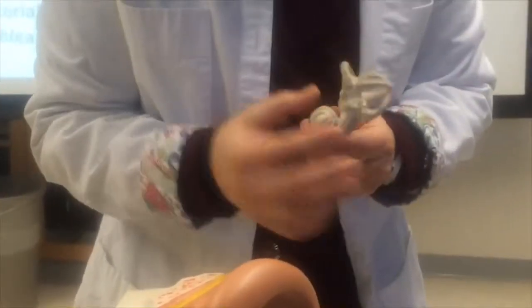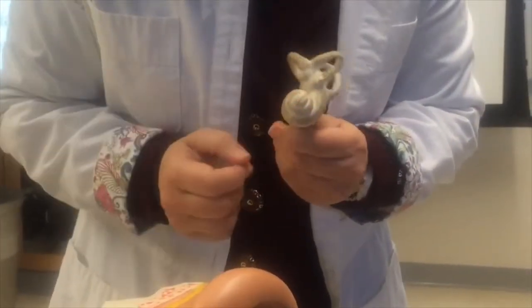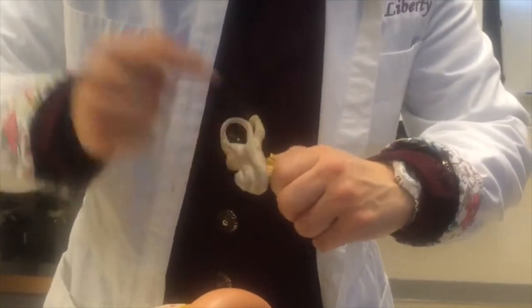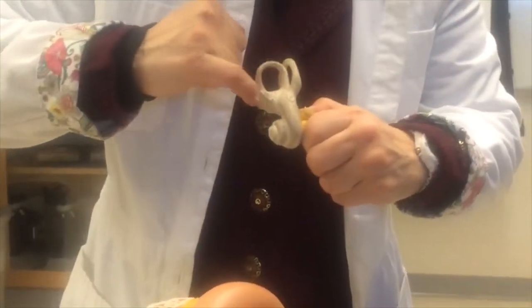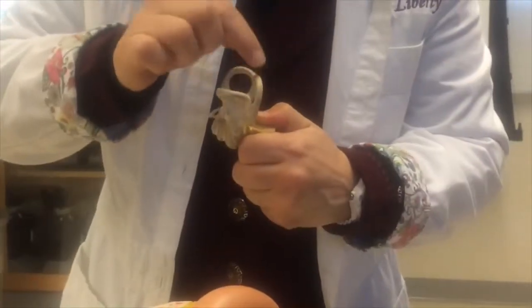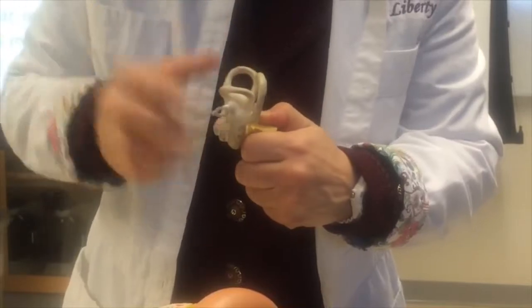See, this looks like a snail. This is the inner ear now, okay? This is the cochlea here, and this is the vestibule. The stapes is connected to the oval window. This is the round window, okay? These are the semicircular canals.